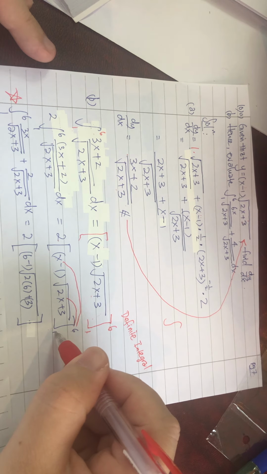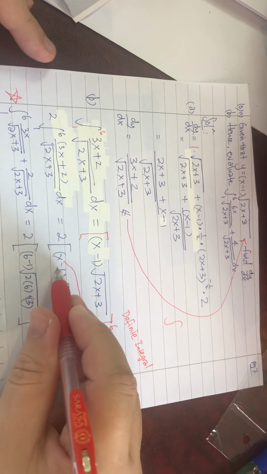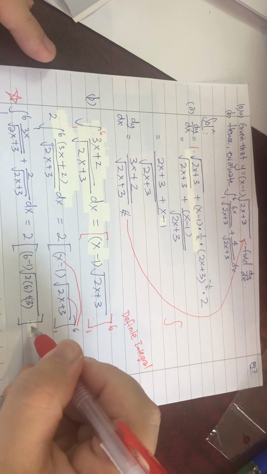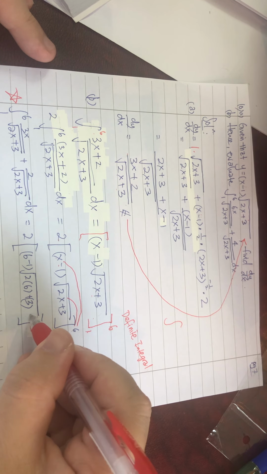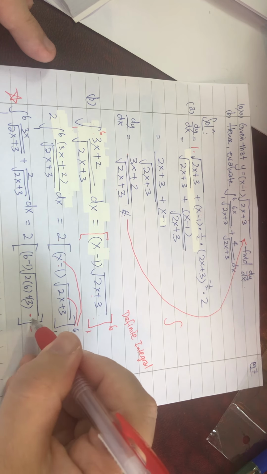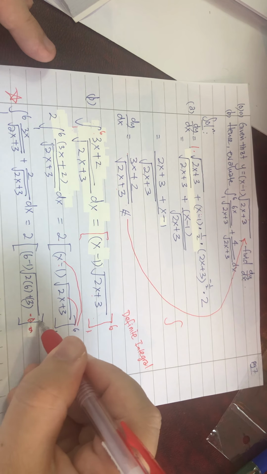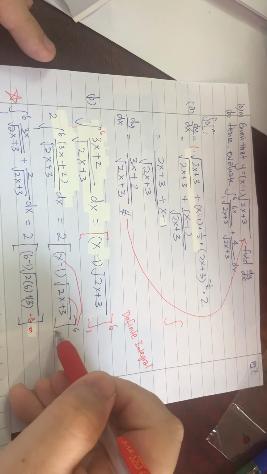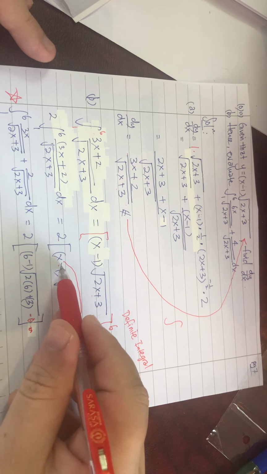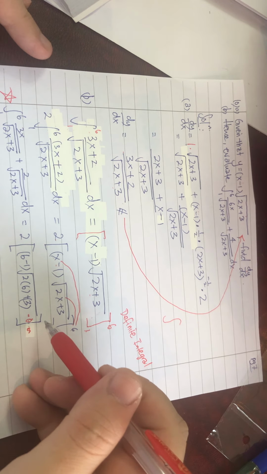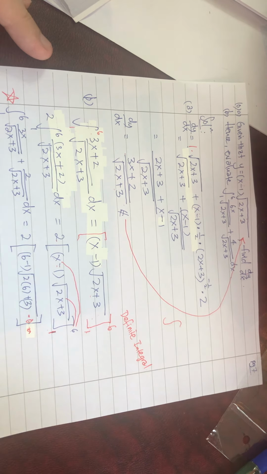Then why I didn't bother to do the other one? Because 1 when I put inside is 0, so I didn't bother to write it's actually minus 0 inside here, okay? But you can write. Just telling you that actually I've chosen a very easy question for you, today's first lesson only. Then that's your answer.